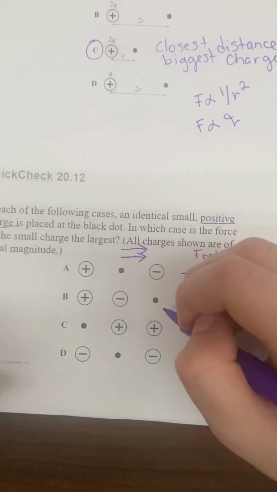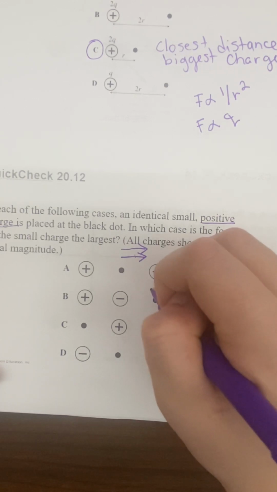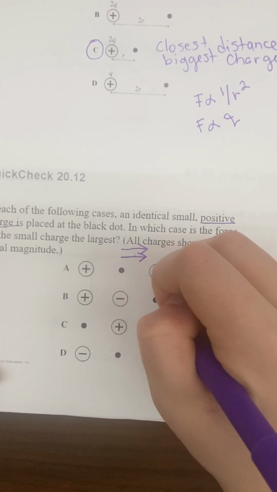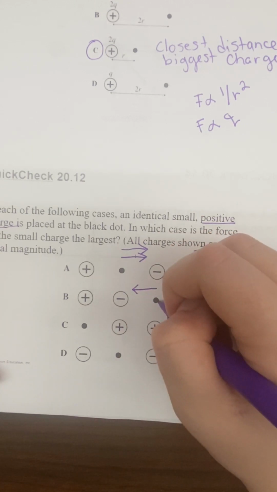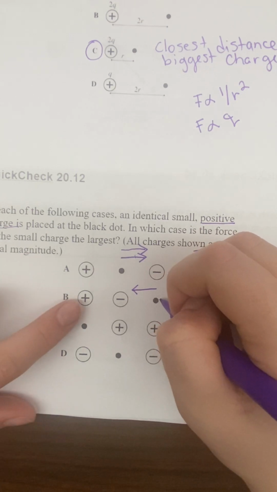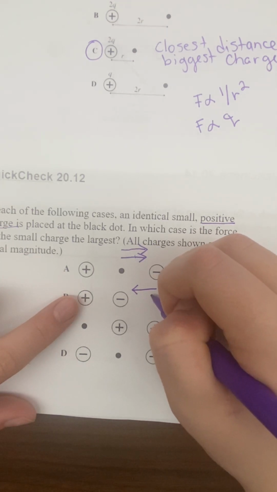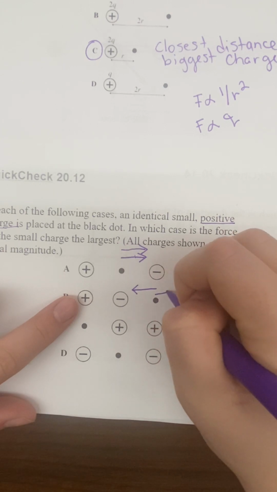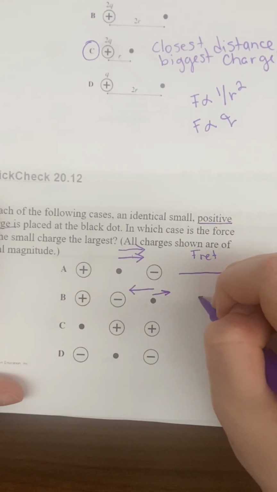Okay, for B, again, this is a positive charge, so it's going to feel an attractive force towards this guy. And then it's going to feel a repulsive force due to the positive charge, but it's farther away, so the repulsive force is going to be less. So F net probably looks something like this.